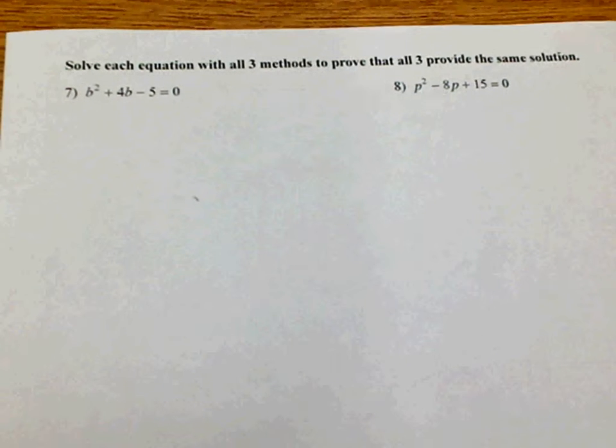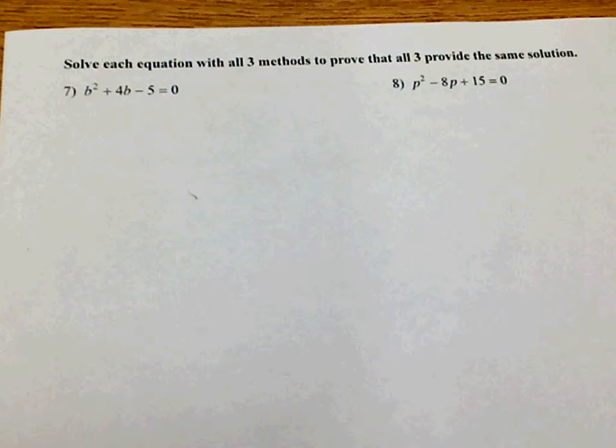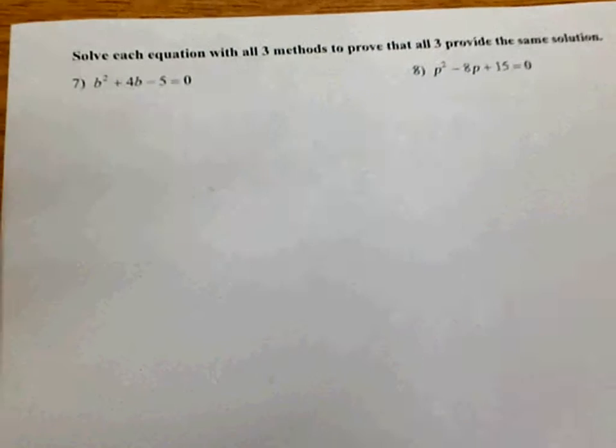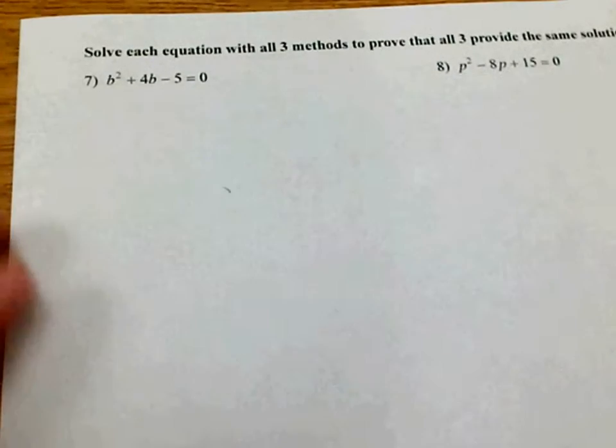Okay, so number 7 says to solve each equation with all three methods to prove that all three provide the same solution. So you need to do quadratic formula, factoring, and completing the square on number 7, all three. Okay? All right, so let's start with the quadratic formula, okay?